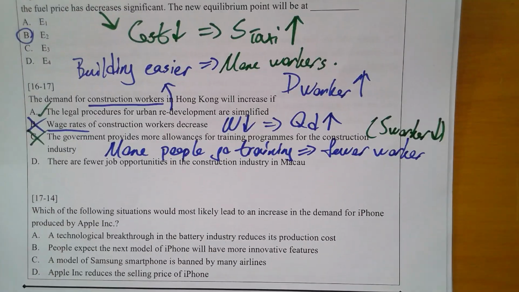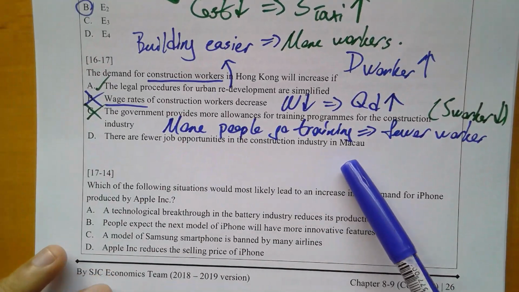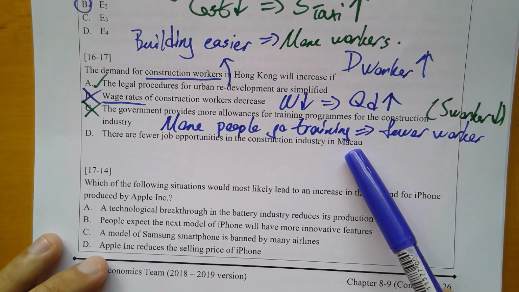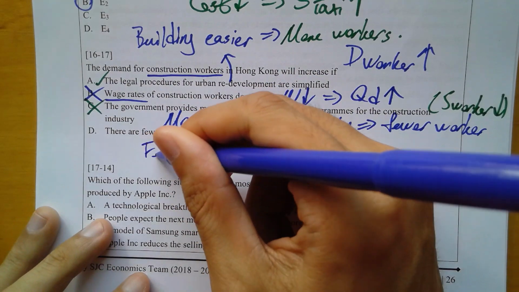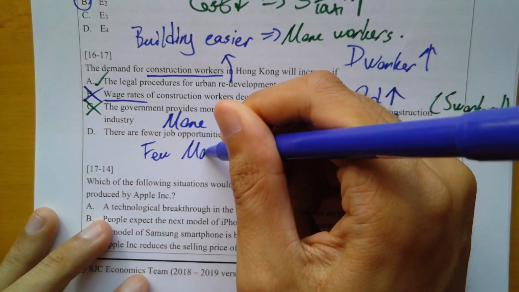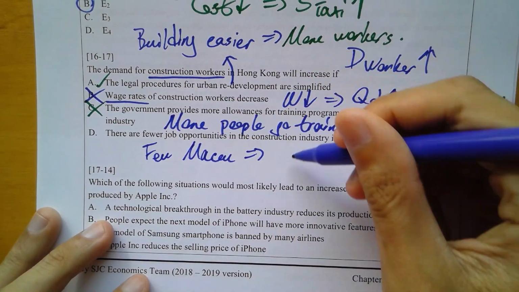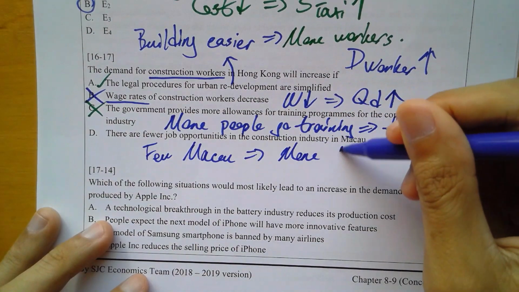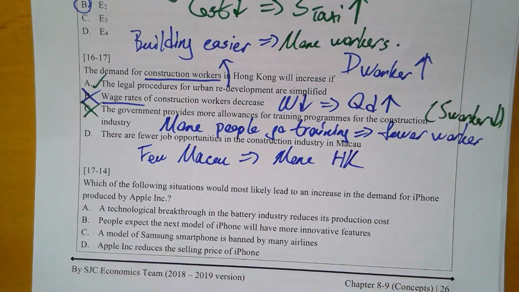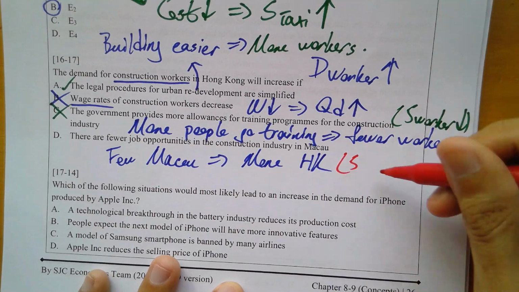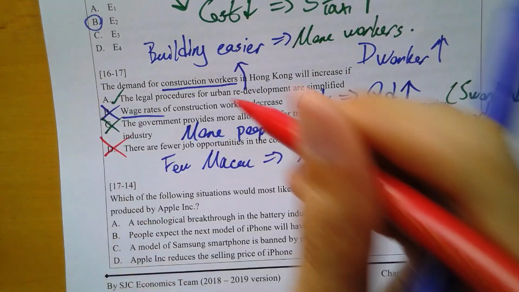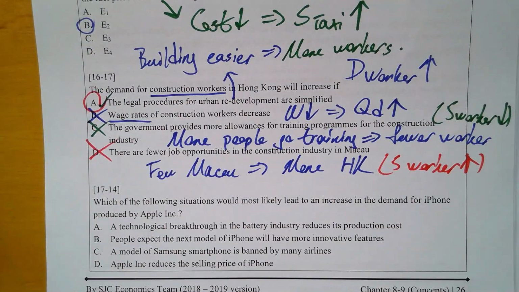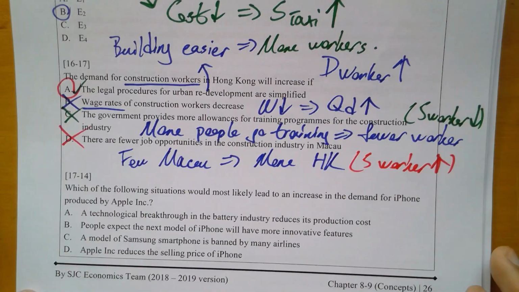Alright? There are fewer job opportunities in Macau. If Macau has fewer jobs, that means more people will come to Hong Kong to work. But that only means the supply of workers would increase in Hong Kong. Still not the answer we want. So yes, A is the answer that I need.